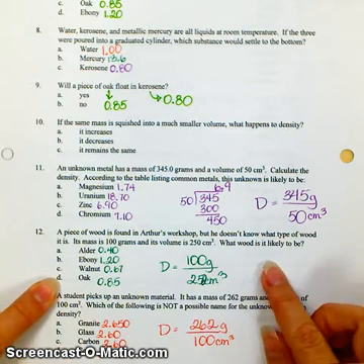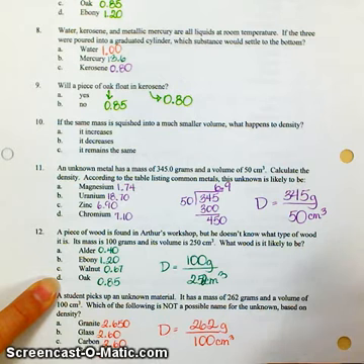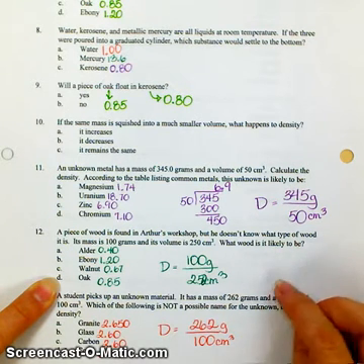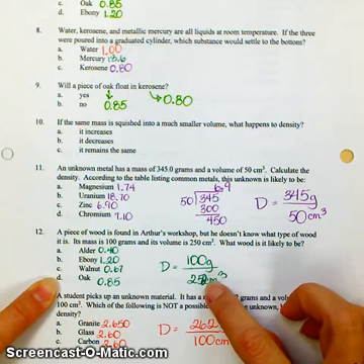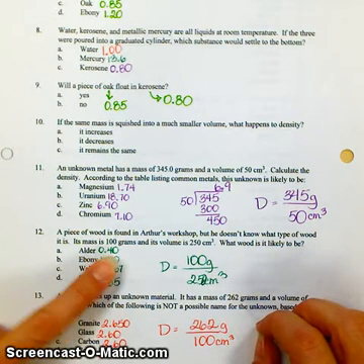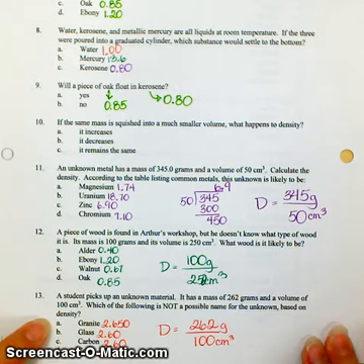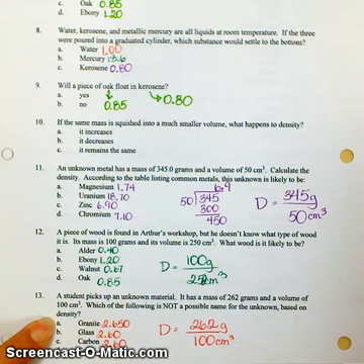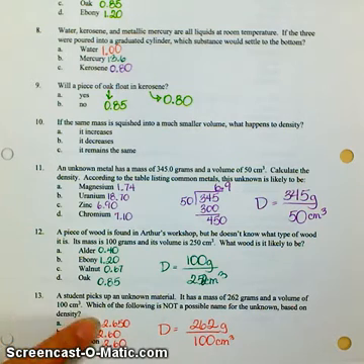A piece of wood is found in Arthur's workshop, but he doesn't know what type of wood it is. Its mass is 100 grams and its volume is 250 cubic centimeters. 100 divided by 250 is going to be 0.4. Okay, so that's alder. A student picks up an unknown material. It has a mass of 262 grams and a volume of 100 cubic centimeters. 262 divided by 100 is going to be 2.62. These are all kind of in the ballpark. The only thing that is way off is D, cork, so it can't be cork.